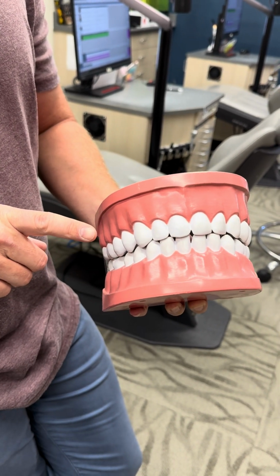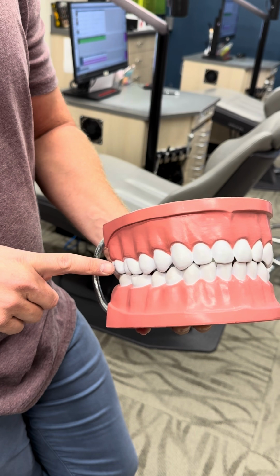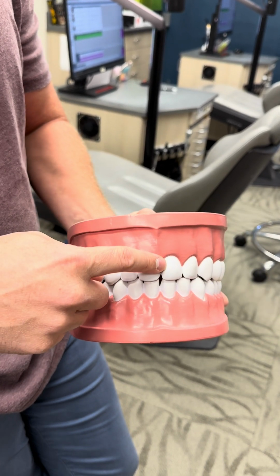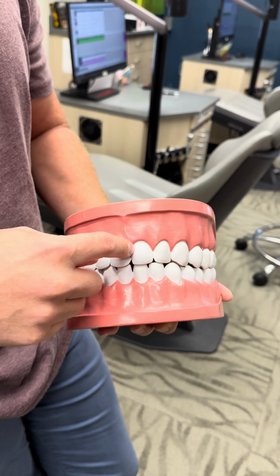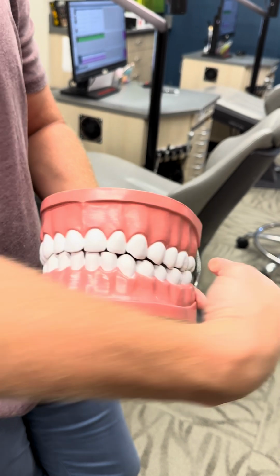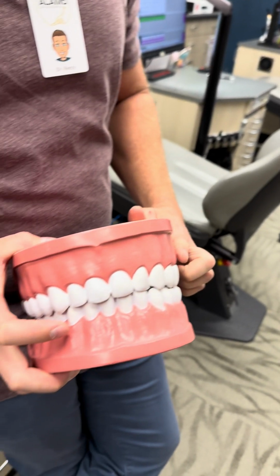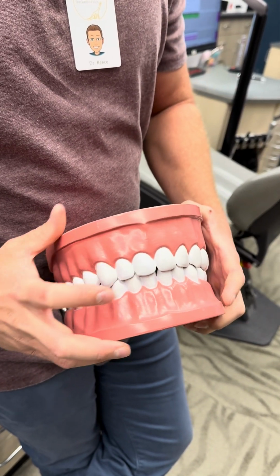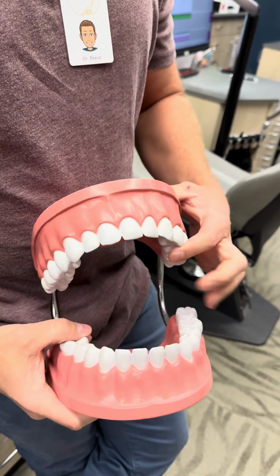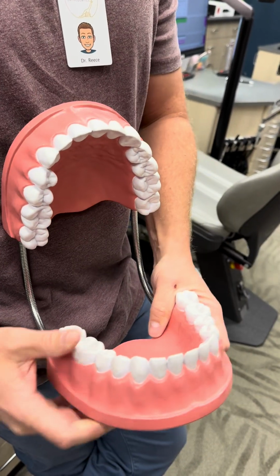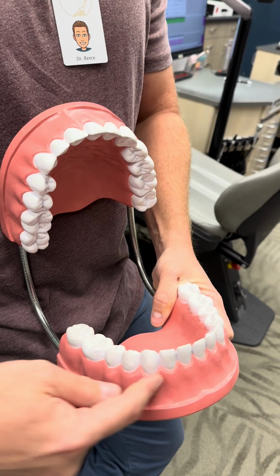And mesial is toward the mid-sagittal plane. So mesial is going this way. And it resets once you cross the mid-sagittal plane. It doesn't go this way, it goes this way. It's always pointing towards the midline, basically. Mesial is midline. Now distal is going away from the mid-sagittal plane, so it's going this way.